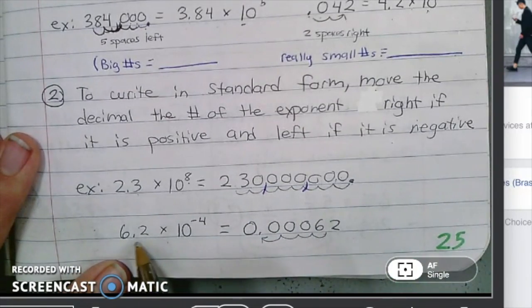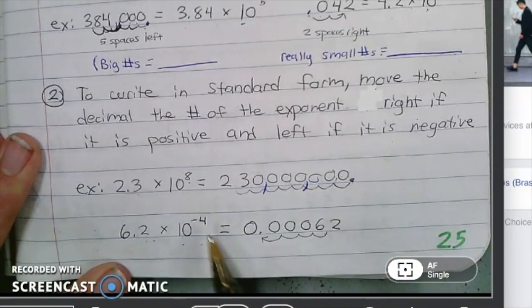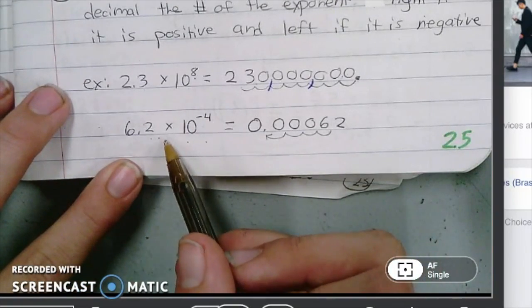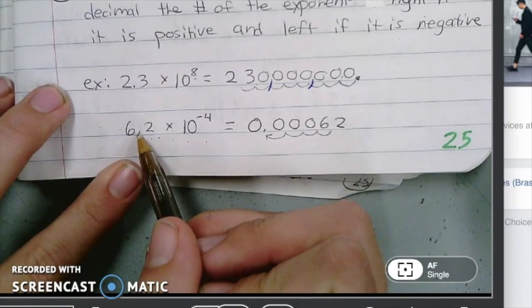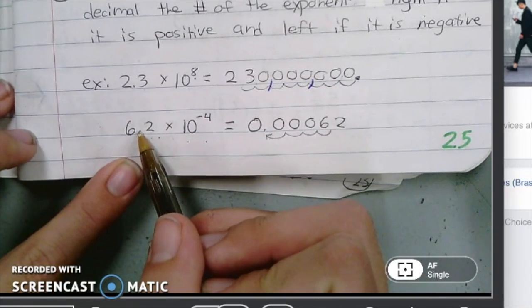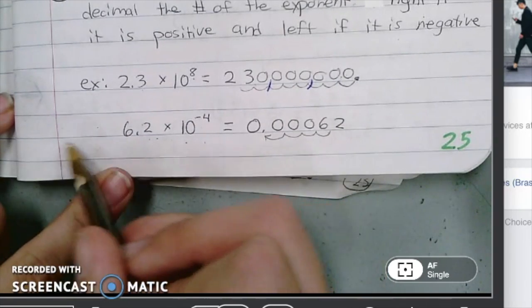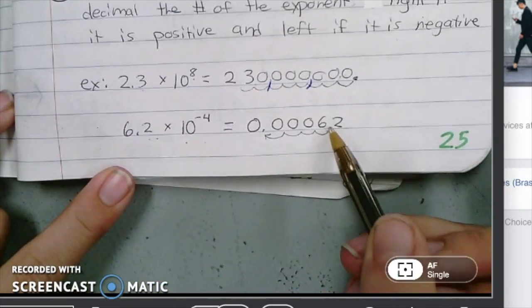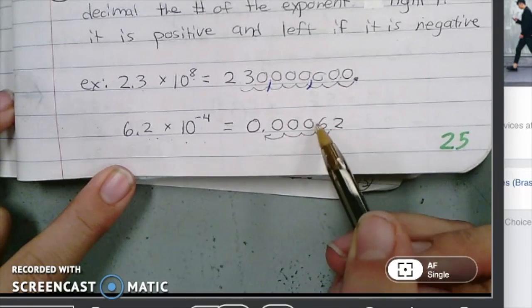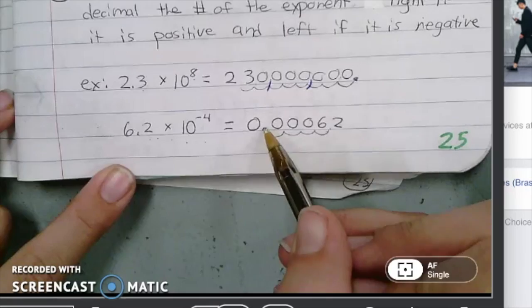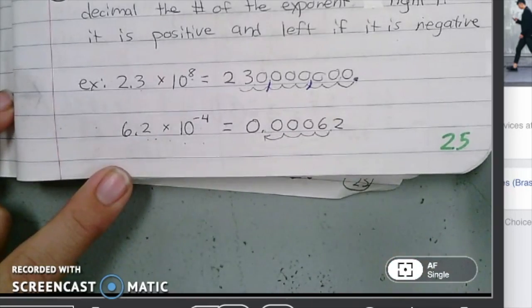Okay, what about this one? 6.2 times 10 to the negative 4. So now, since this is a negative exponent, I know my answer is going to be really, really small. So I'm going to be moving 4 decimal spaces, and I'm going to move it in a direction that makes my number small, which is to the left. I'm going to go 4 decimal spaces this way. So I started right here, and I went 1, 2, 3, 4 to right there. And that is my final answer.